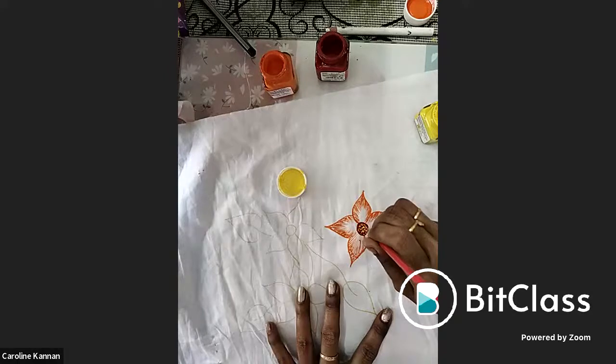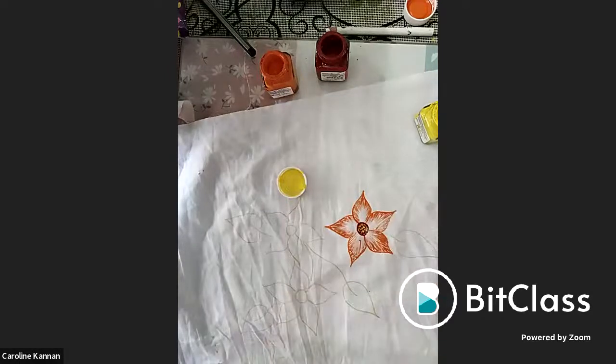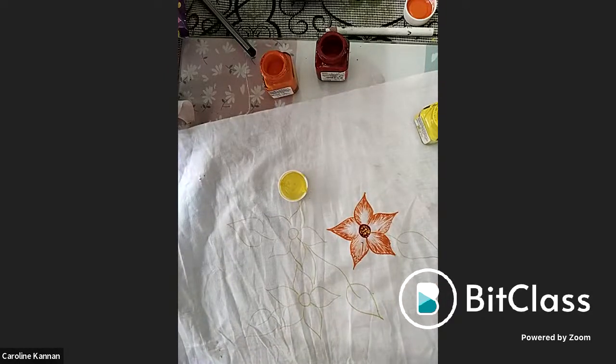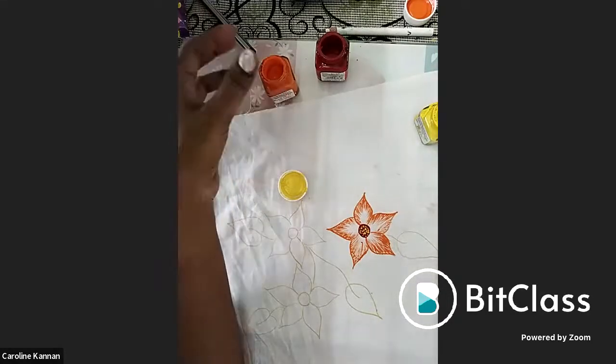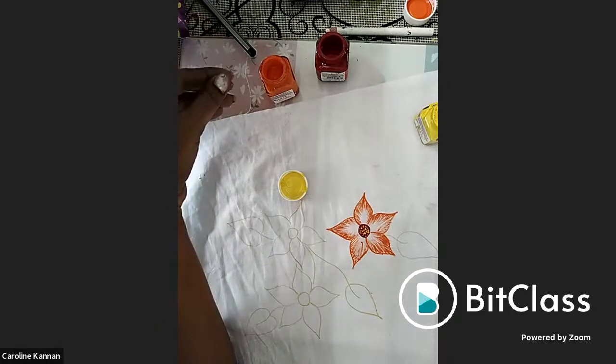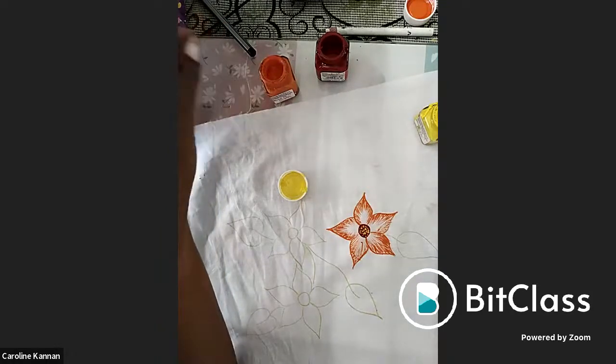If you want, you can place these dots or leave it as such. The bottle's left open. What if they dry, become hard? See, we are not keeping it so long, right? Just for 10 minutes, I'm keeping it open, but still sometimes it gets thick.